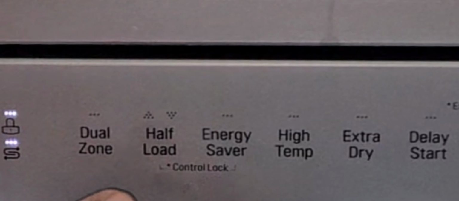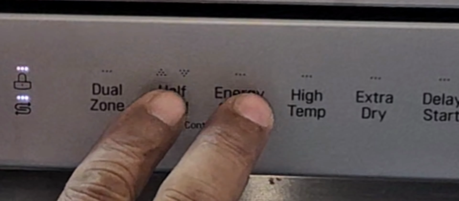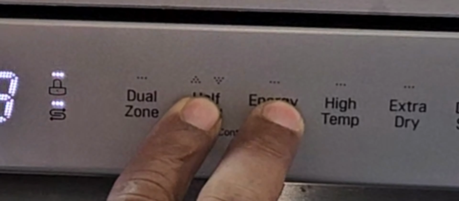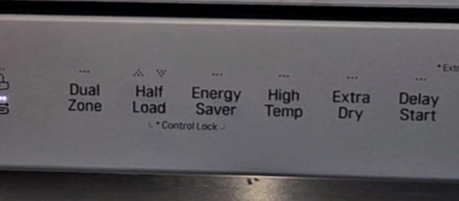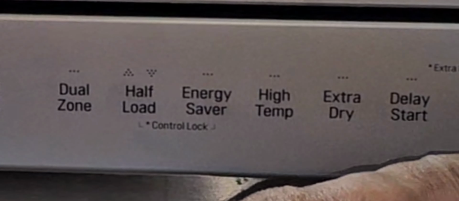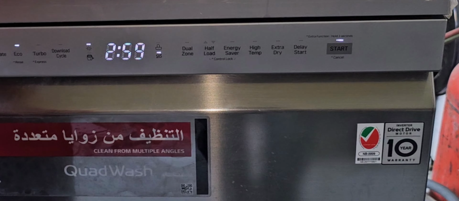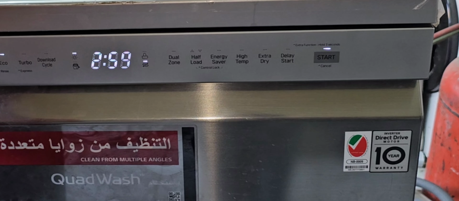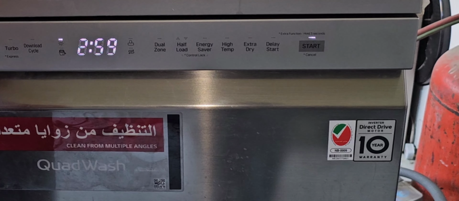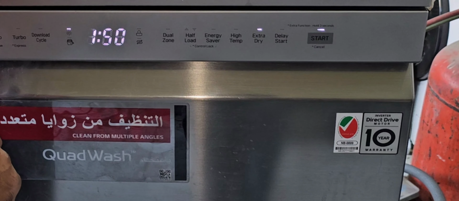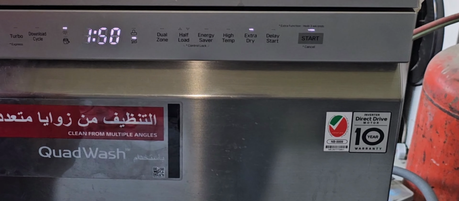This is for safety, and it was designed by the company. Now what I'm going to do is select Half Load and Energy Saver. We have to press this together for 3 seconds. You can hear the noise. Now it is deactivated. Now we can stop the machine and shut it down. Now I will power off, then again select Delicate or any option. After that we can start the machine.